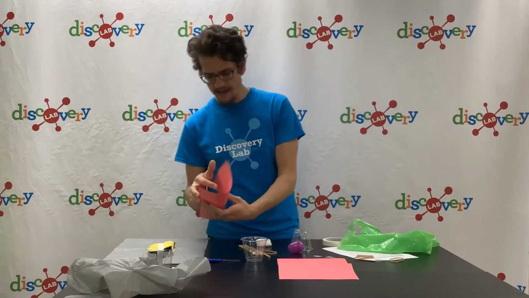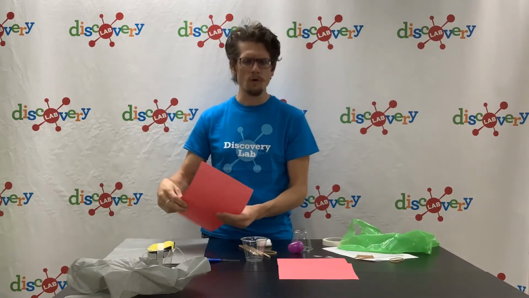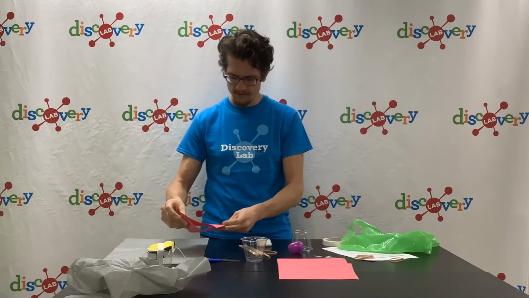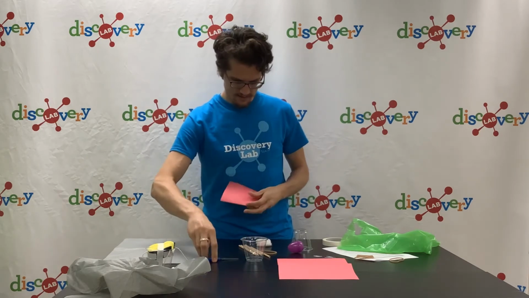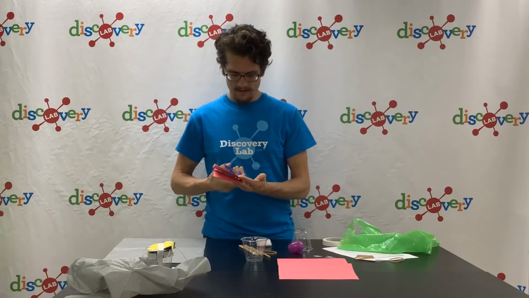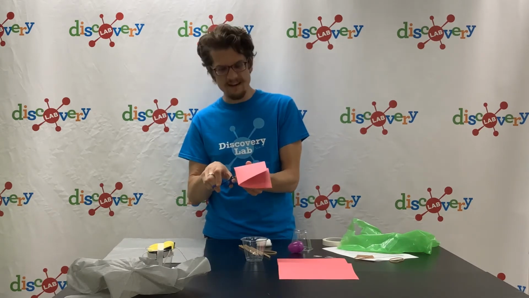So I'm going to take my paper, and I think I'm going to try and make a nice little accordion fold. So what that means is I'm going to cut this guy right down the middle, and see if I can get, like I said, an airbag type thing.